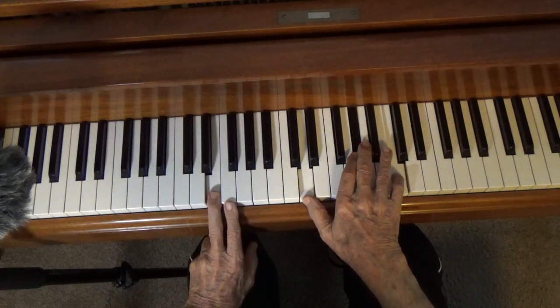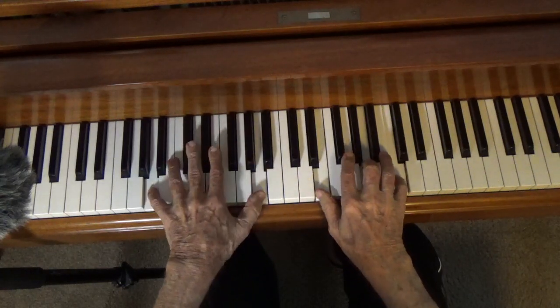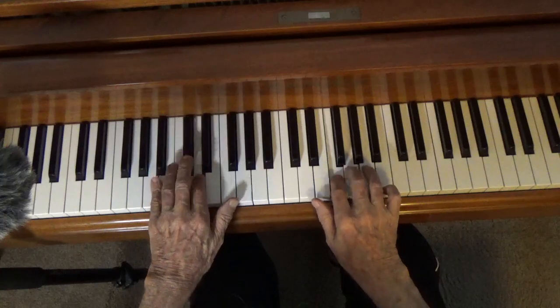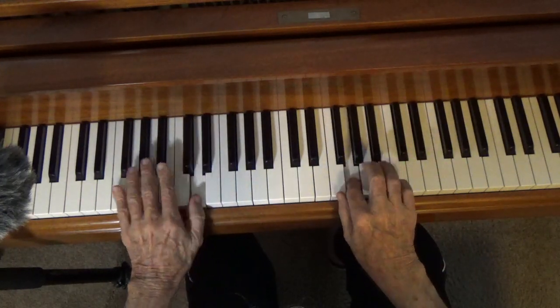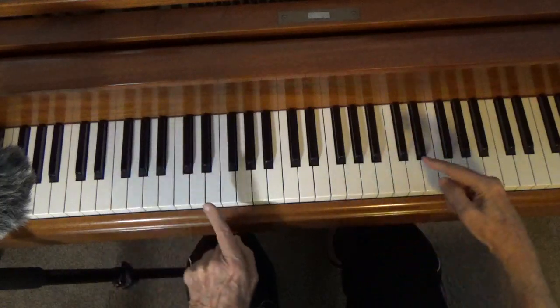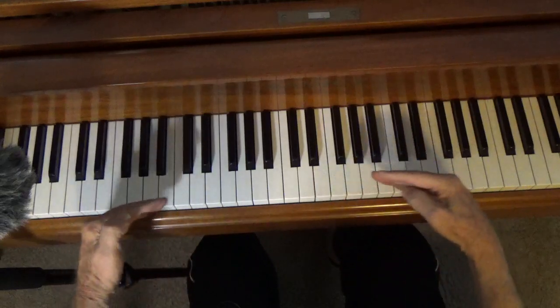There's your minor 13th. And then chromatic, opposite. Parallel. Contrasting.